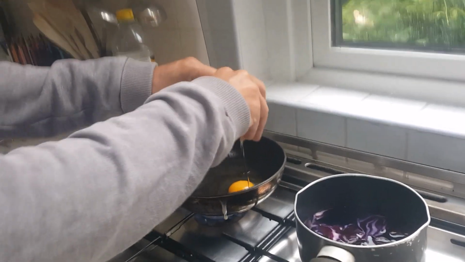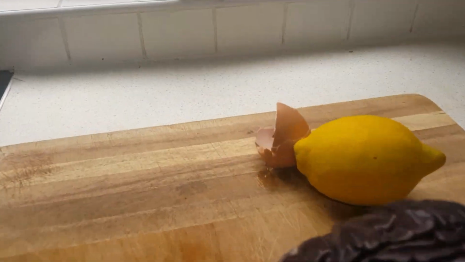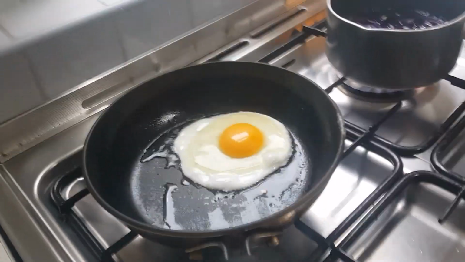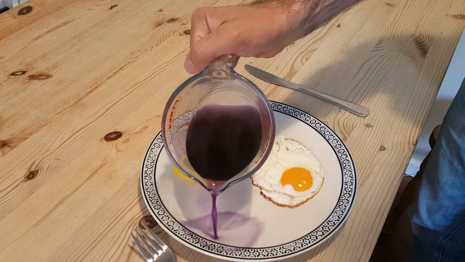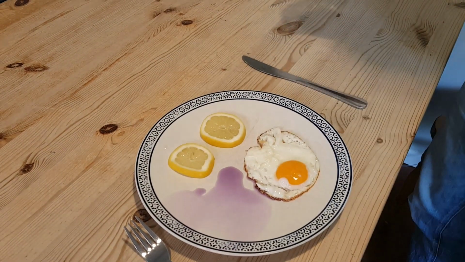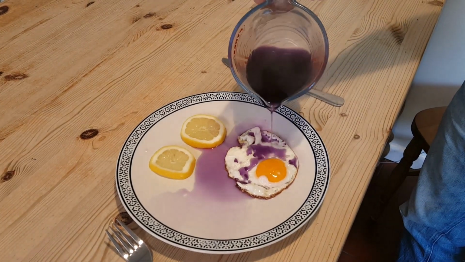In goes the egg. So, it's time for the big eat. What's this going to be looking like? What's it going to look like and what's it going to taste like? Let's see. This is the juice from the cabbage. It's a nice purple colour. If I pour some out there, we can see it's nice and purple. But when it goes onto the egg, it should go a sort of blue colour.